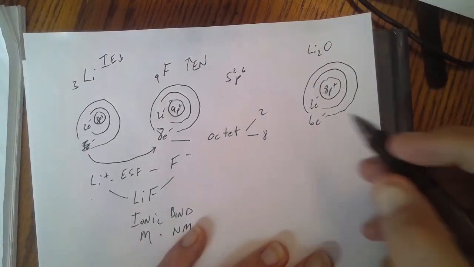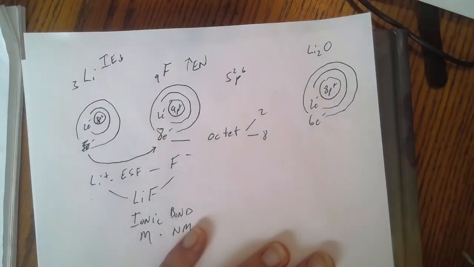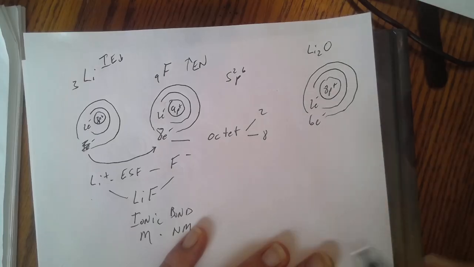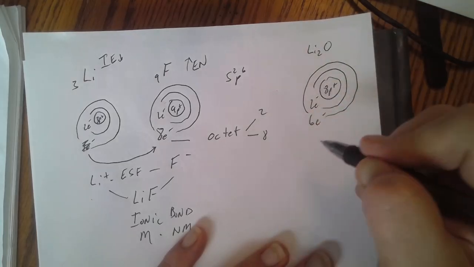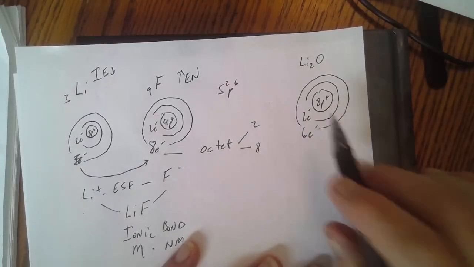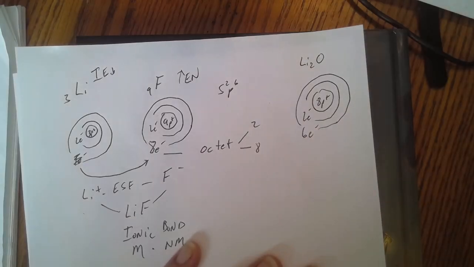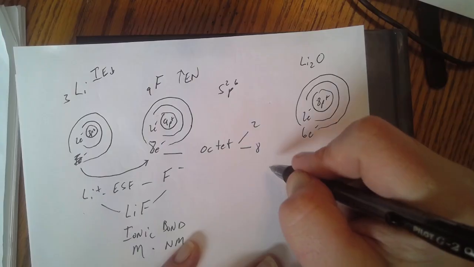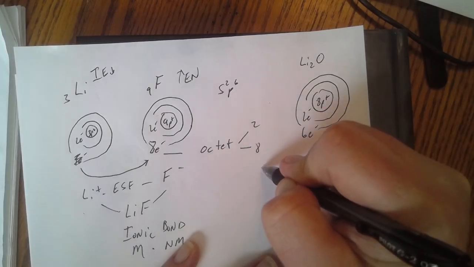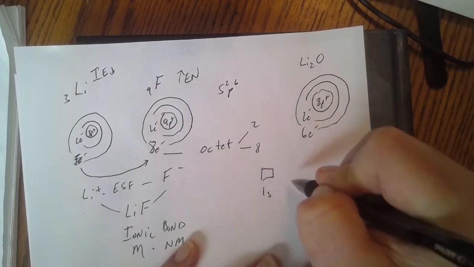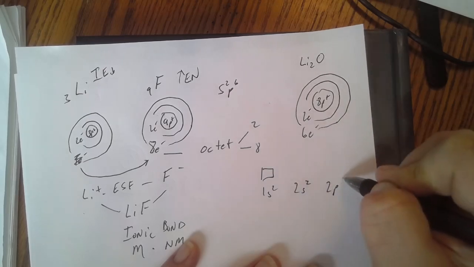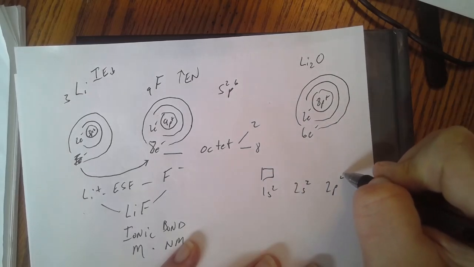Now we want to get into those things like, for example, dihydrogen monoxide. This is called covalent or molecular bonding. We're going to draw a Lewis structure based off of that. So instead of looking at oxygen like this, to understand the concept, it's easier to look at oxygen like this. 1s2, 2s2, 2p, what do we got? 2p6.